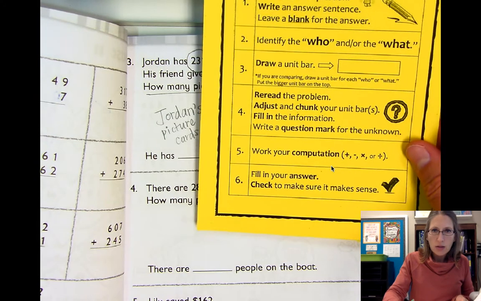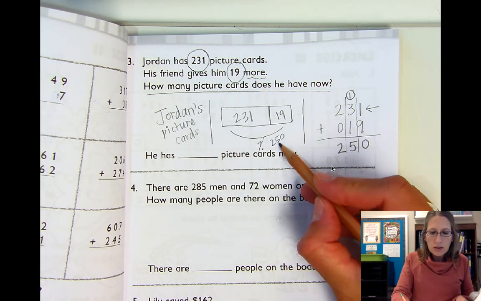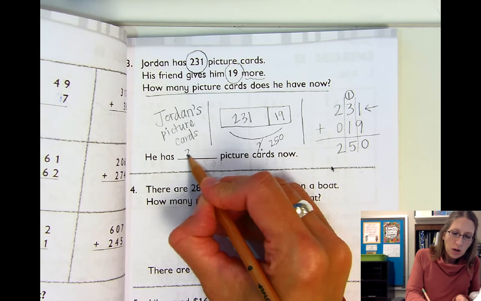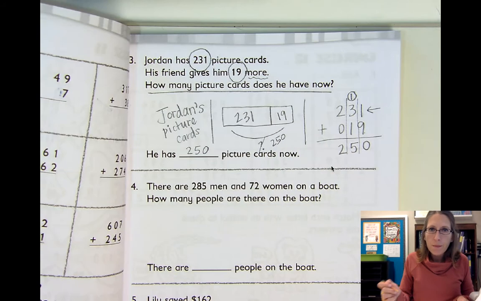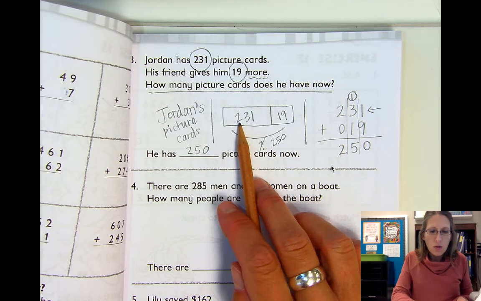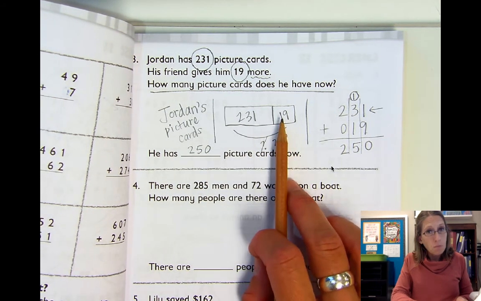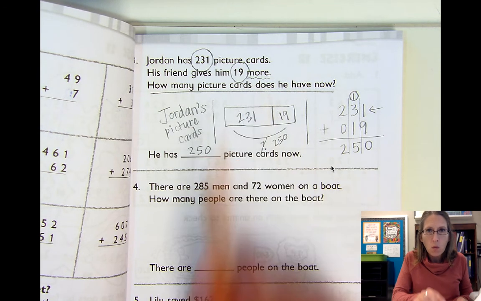Now I'm moving on to number 6. Fill in your answer. Check to make sure it makes sense. Would that make sense that he has 250 picture cards now? That he has more now? Yeah, that would make sense because he had 231. His friend gave him some more, so our answer should be bigger, right? Because it says his friend gave him some more.